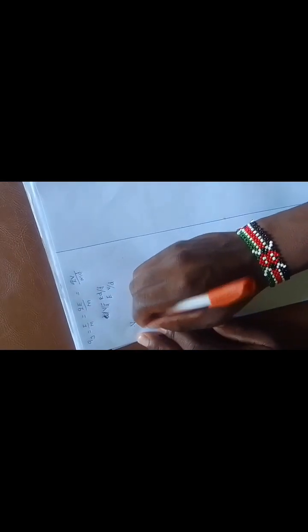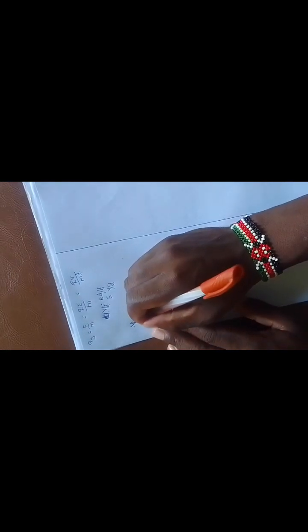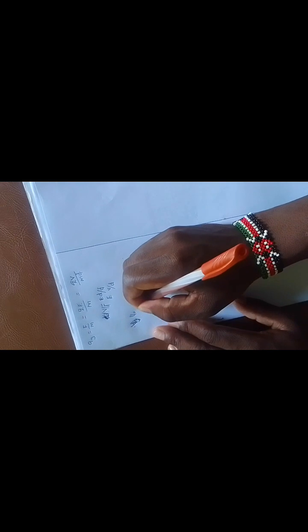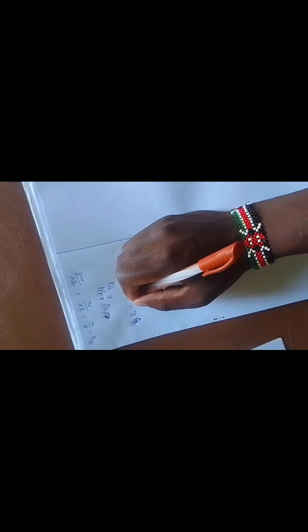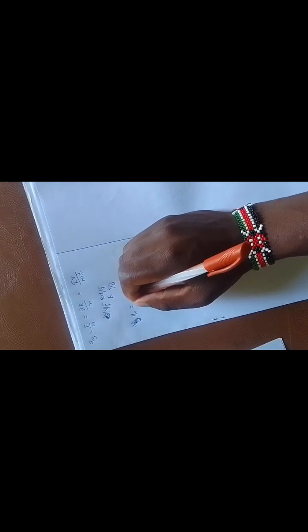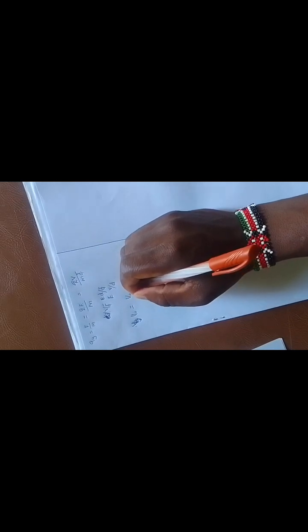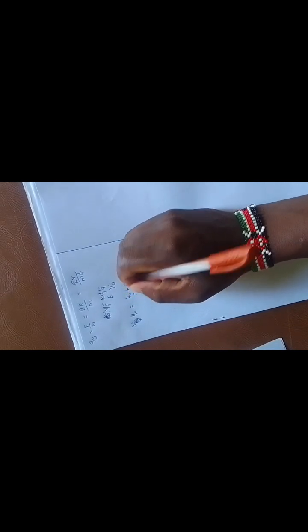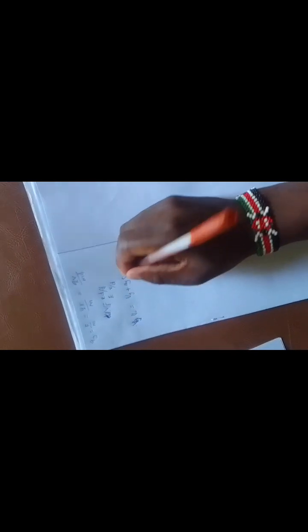We decide the horizontal velocity to be U0. Applying the first equation of motion, Vy will be equal to the initial velocity plus the acceleration of the particle, which we said is Ay times time.